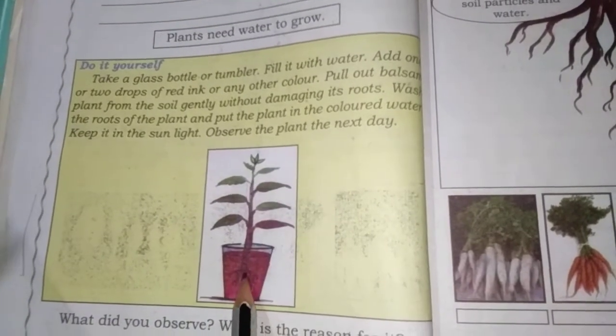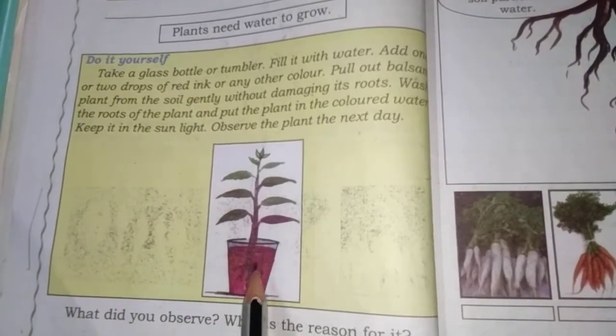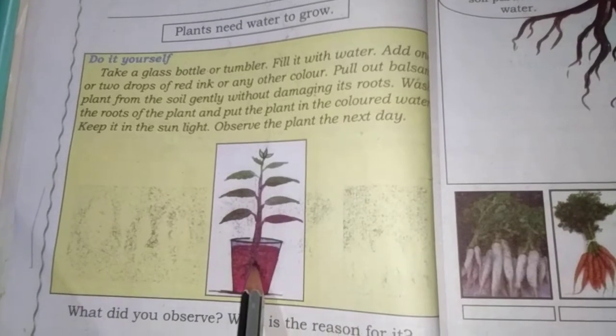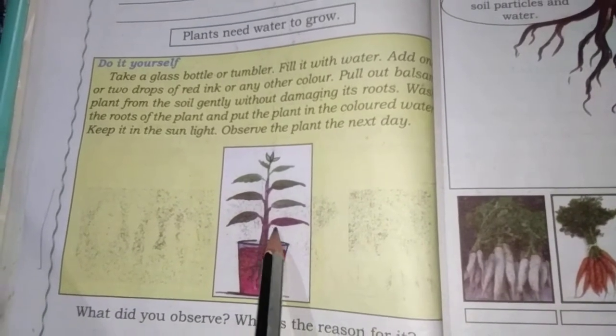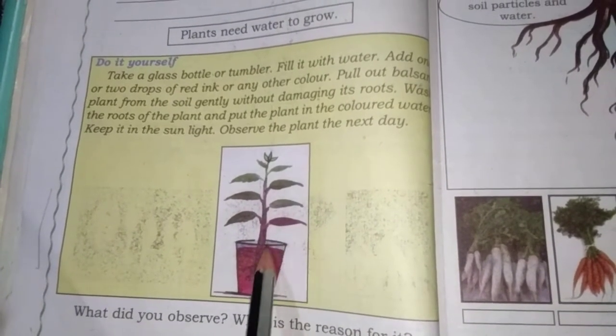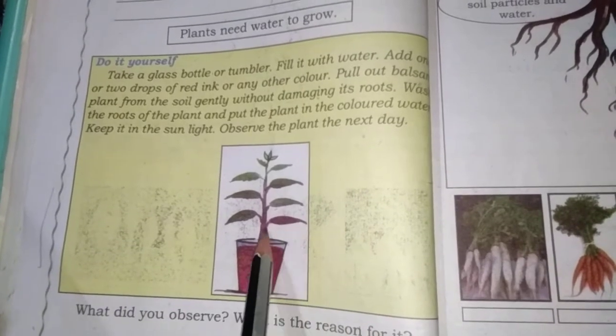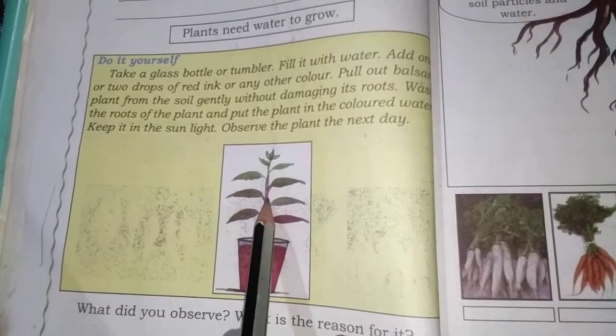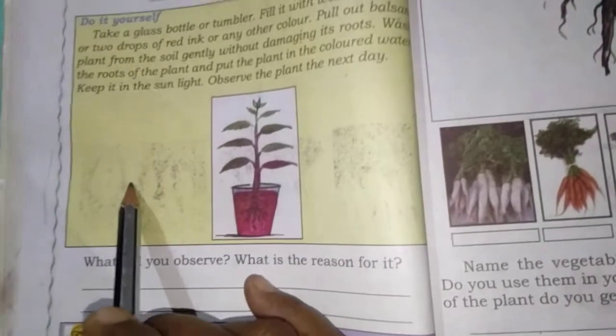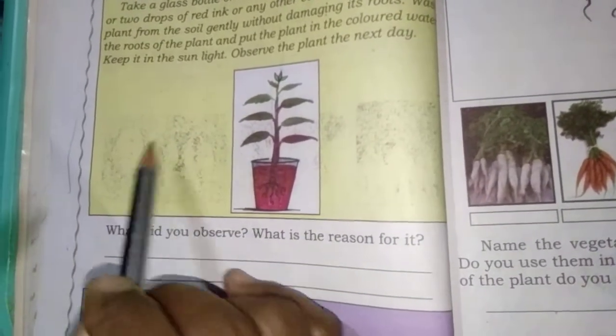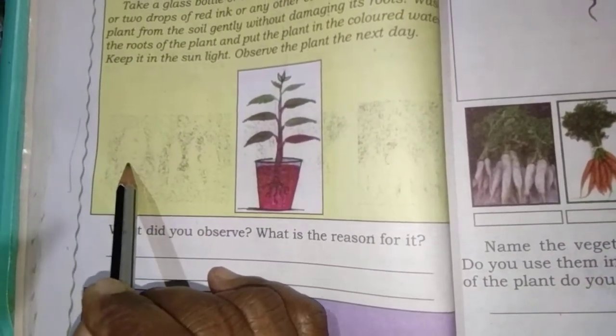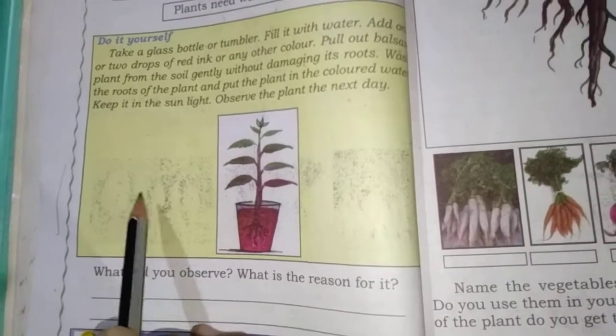Now look at this, this is the colored water. And see, the leaves are becoming some pink, and even the stem has started. This observation all the children must do. This balsam plant, you will get in the rainy season.